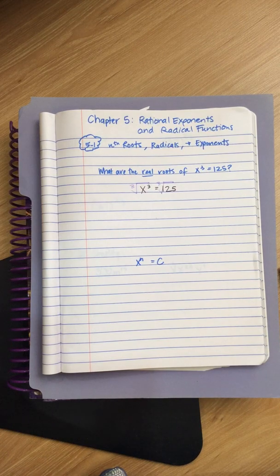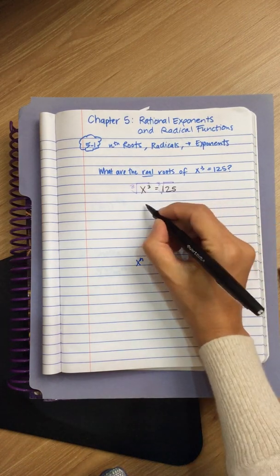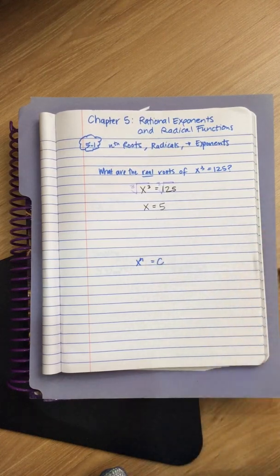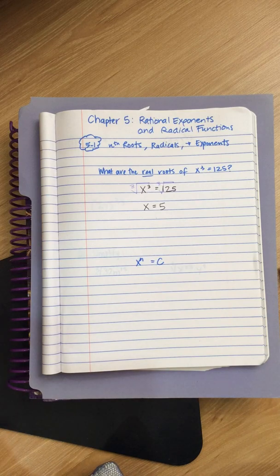So if I take the cube root of both sides, I end up with x equals 5. It can't be negative 5, because negative 5 times negative 5 times negative 5 is not going to give me positive 125. So that's one real root.